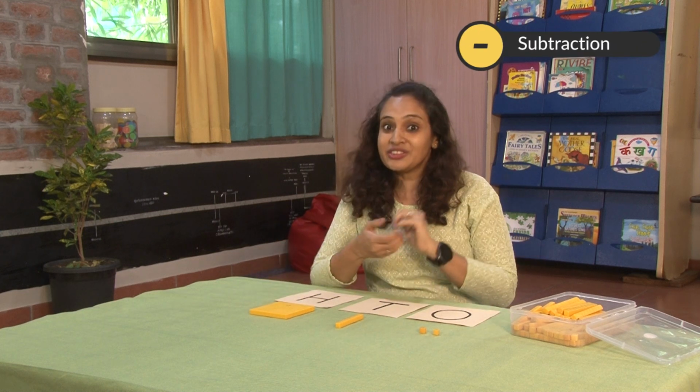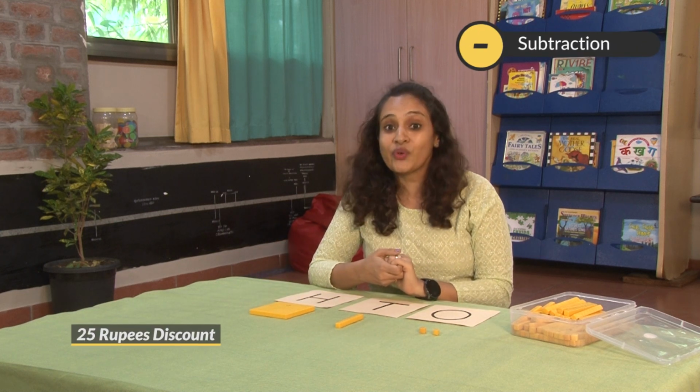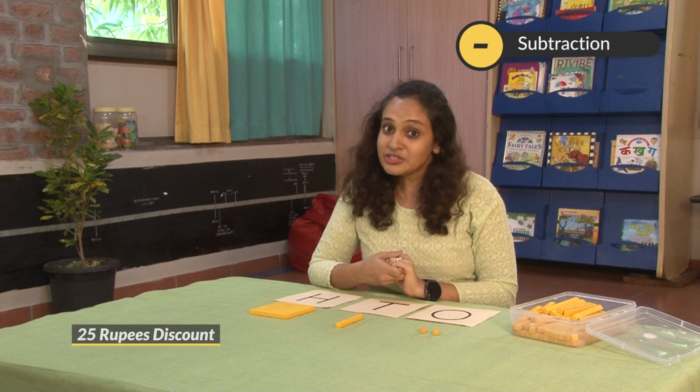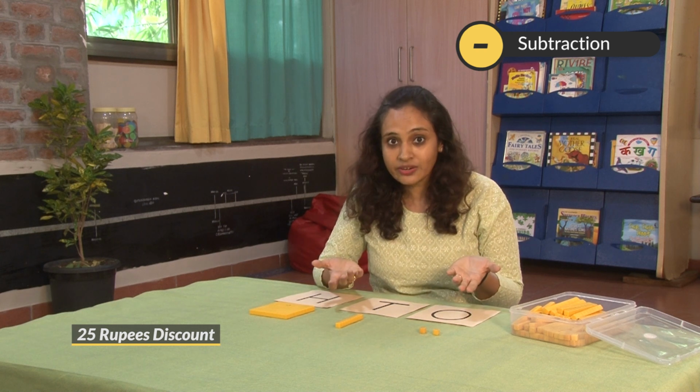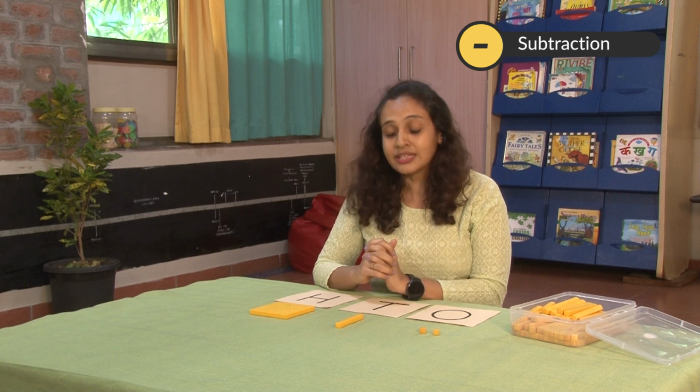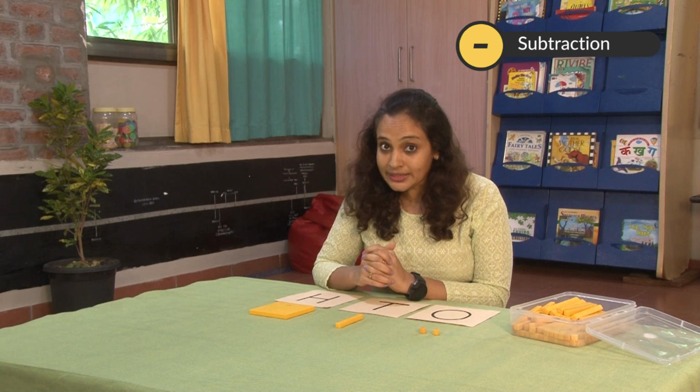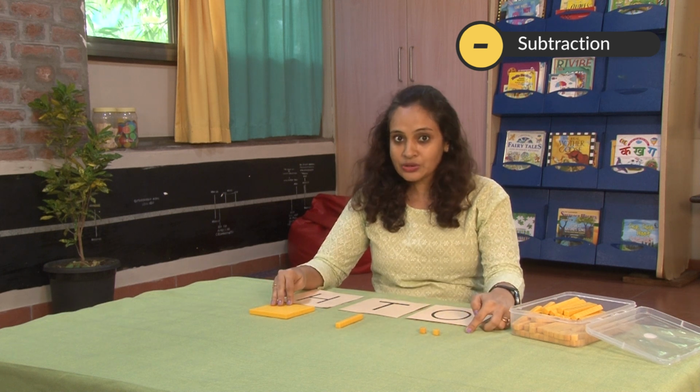But then when I went to pay 112 rupees, I got to know that they are giving me a discount. They are giving me the discount of 25 rupees. So I need to deduct it, right? I need to subtract 25 rupees from 112 rupees. And how do I do that?